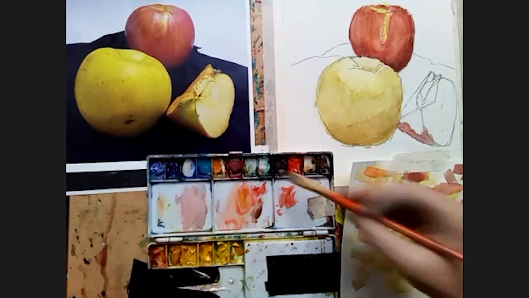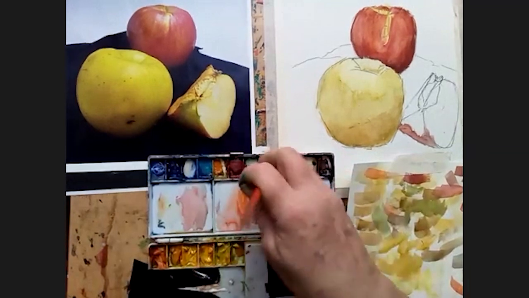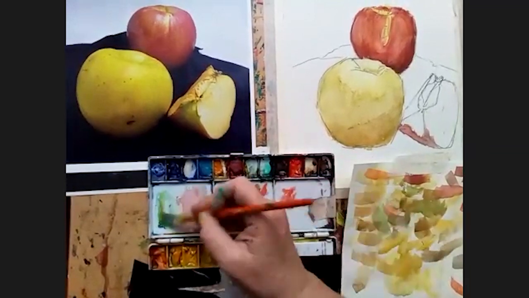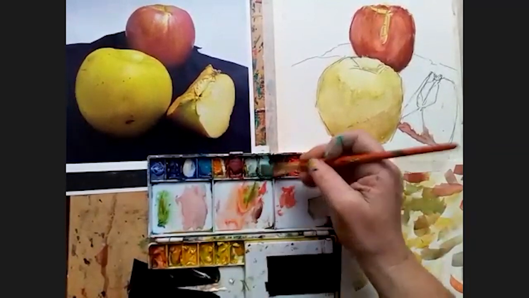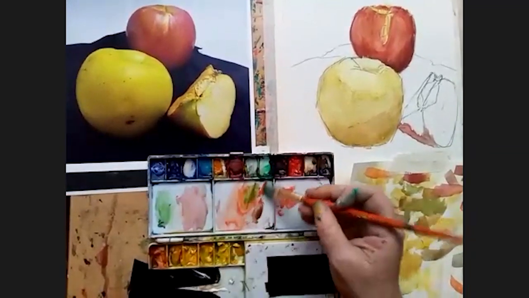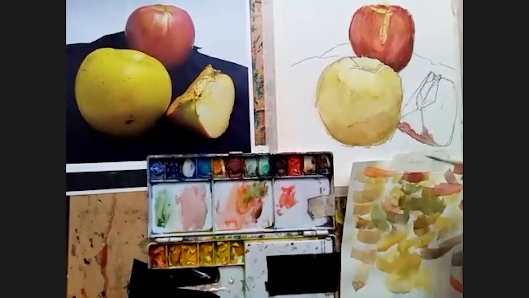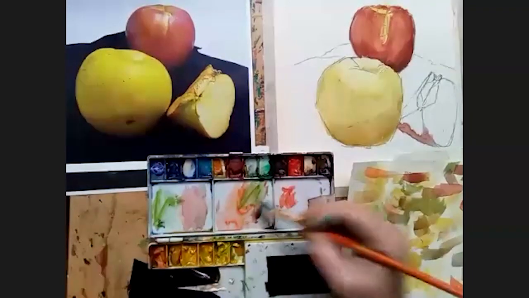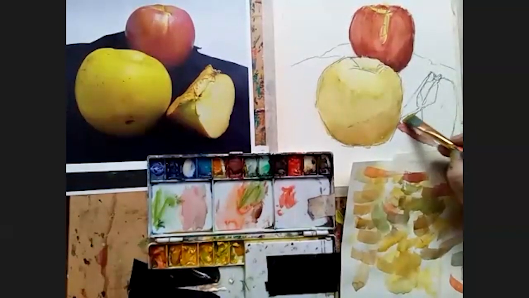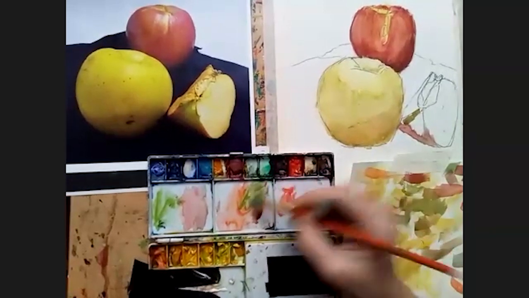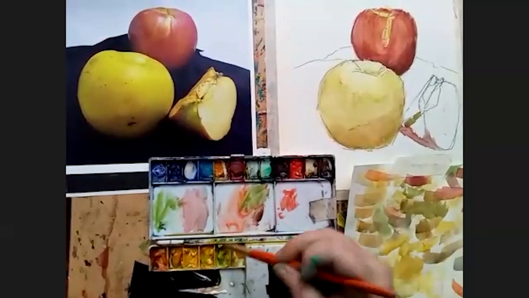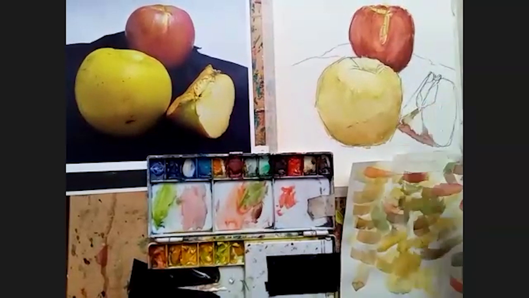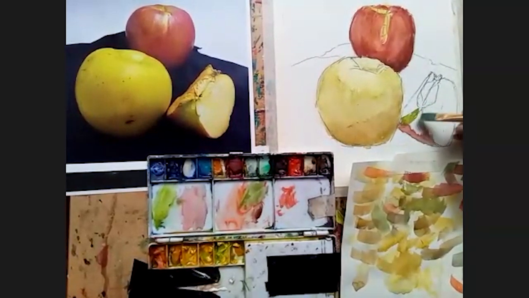And then here we've got a green and a yellow with a tiny touch of red. So it's interesting. It's all the same colors, but different measures of mixing. When you're mixing a red apple, you're mixing a tiny touch of green into the red. When you're mixing a green apple, like I'm doing here, you're mixing a little bit of red into your green. And I'm also putting a lot of yellow in my green to make it kind of appley green.